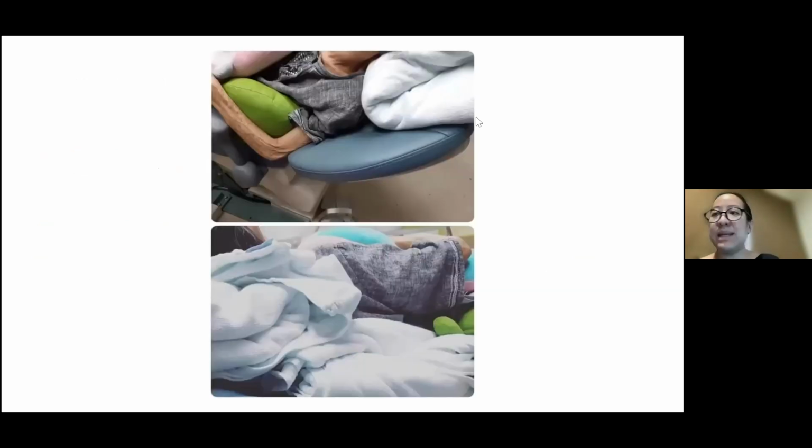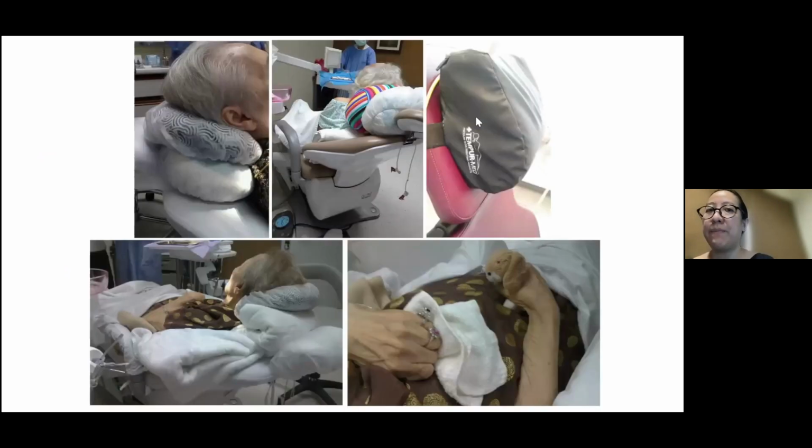Okay. And some patients cannot just lie down on their back. They have to tilt a little bit, but make sure that they don't put the weight onto the shoulder too much. Okay. Always have a cervical pillow, the neck pillow.